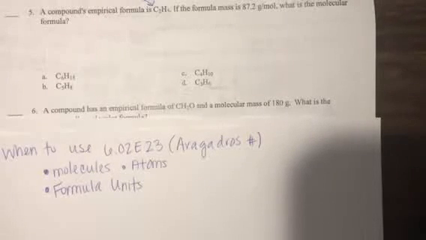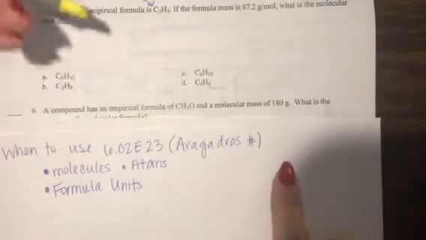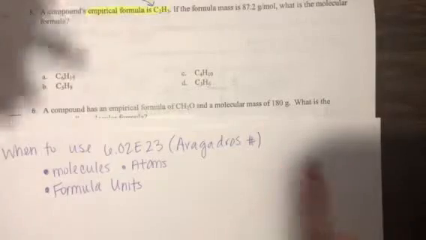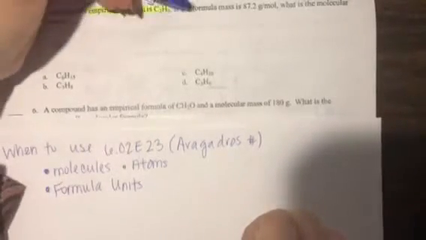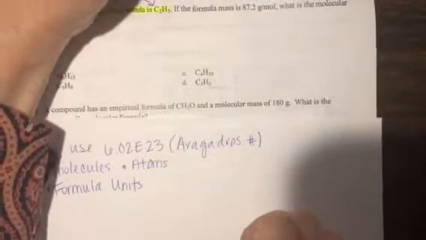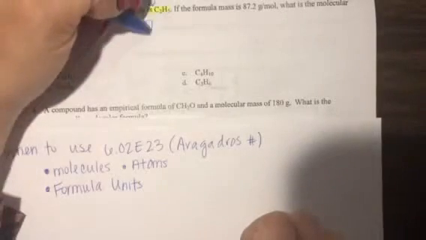This one's pretty easy because they gave you the empirical formula. They don't always do that. So formula mass is the same thing. You can say formula or molecular mass.